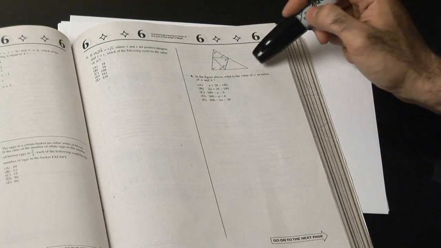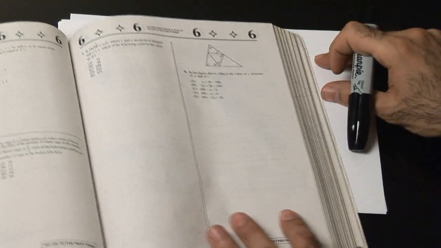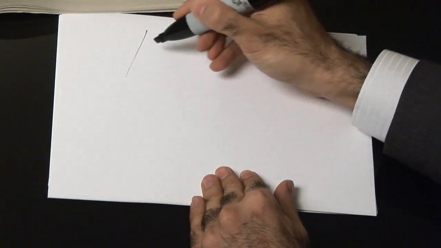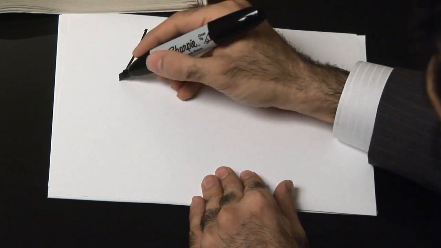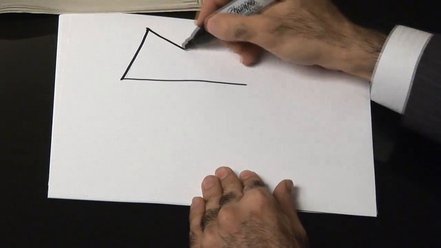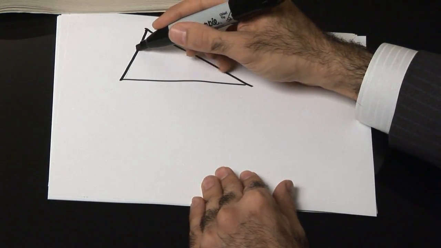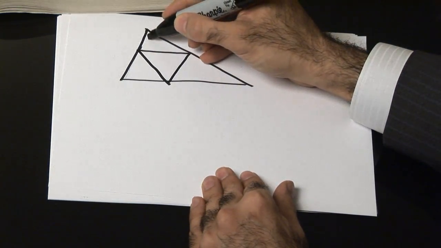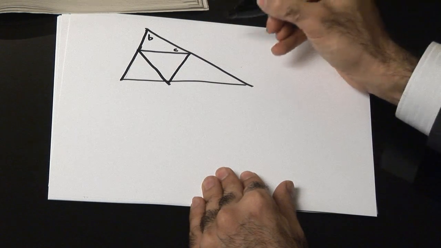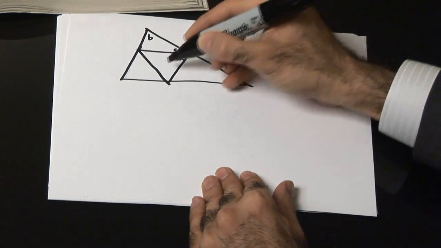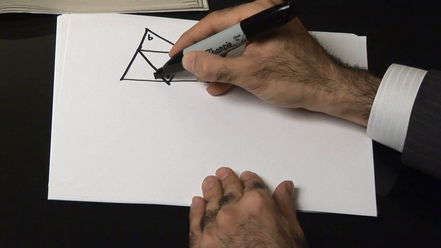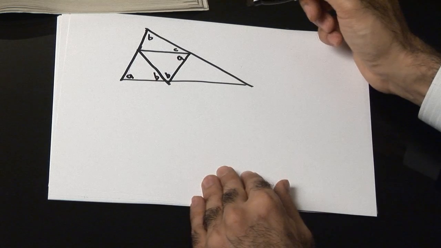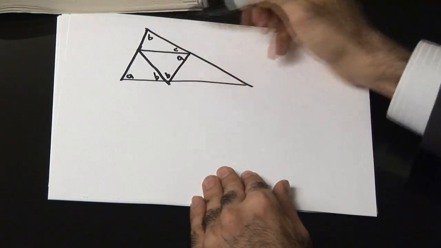It says in the figure above, what is the value of C in terms of A and B? I'm going to draw a bigger picture so we can look at it, and here's basically what the picture looks like. And then it has this little triangle inside of it. And it says that this is B, C, A, this is B degrees, B, and also A degrees. And so we need to find C in terms of the rest of these.